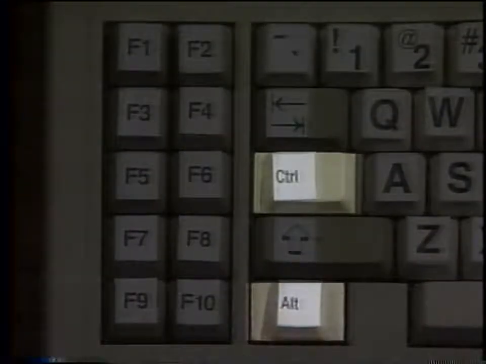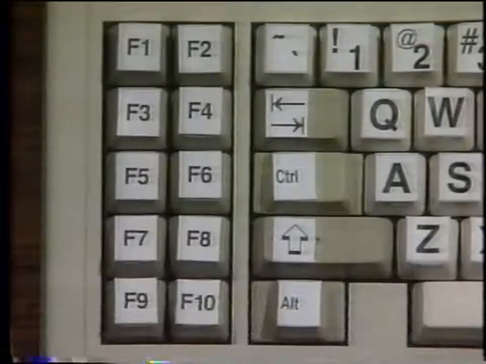The Alt and Control keys work just the same. Sometimes in a program, the instructions may require you to enter an Alt or Control key. To do this, simply hold down the Alt or Control and push the key. Then release the Alt or Control.